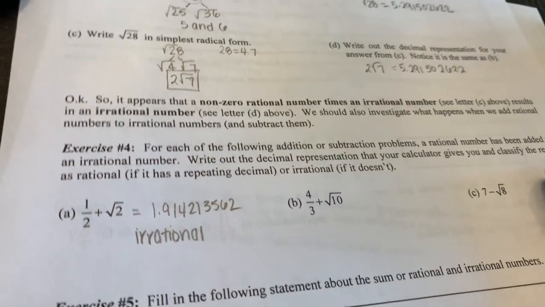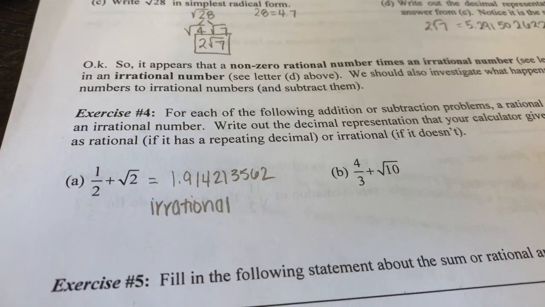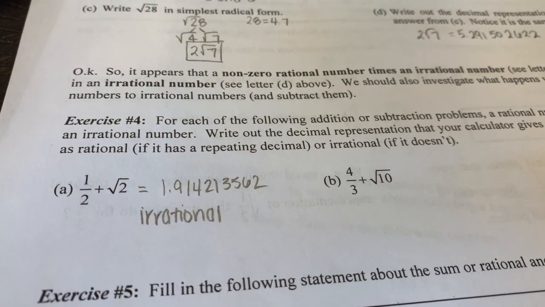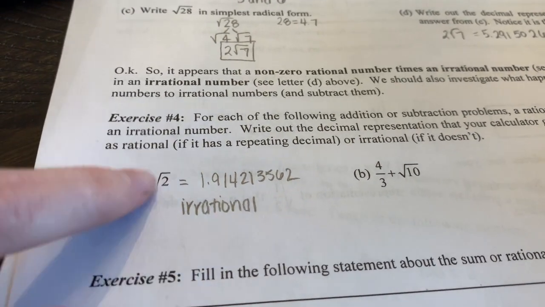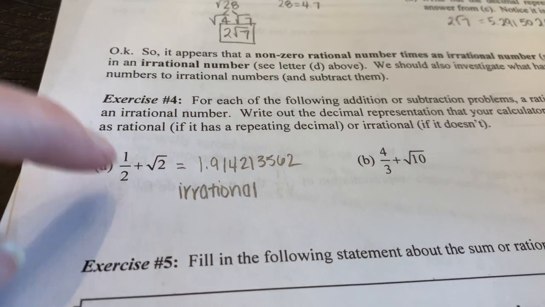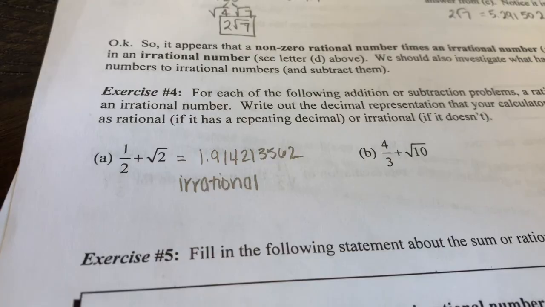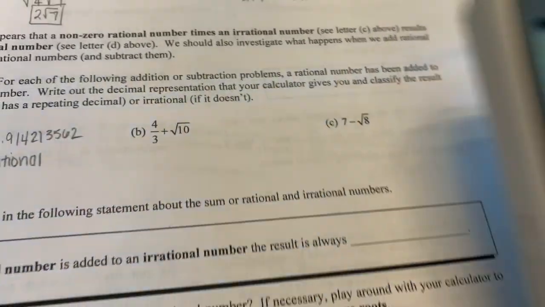Okay? If you think about it, if you already have a number that's going on forever, if you multiply it by a rational number, it's not going to make it rational. It's just going to make it even larger. Same thing when you add. If you add a rational number to an irrational number, it's already going on forever. Now you're adding more onto it, so it's still going to go on forever. So it stays irrational. Okay, let's check 4/3 plus the square root of 10.